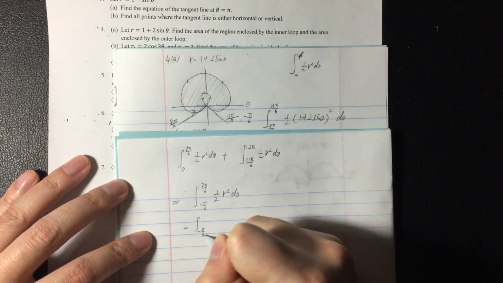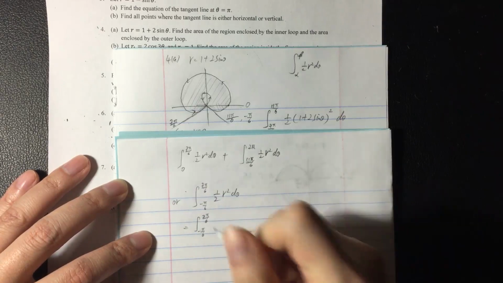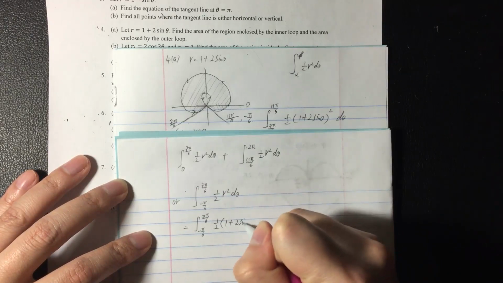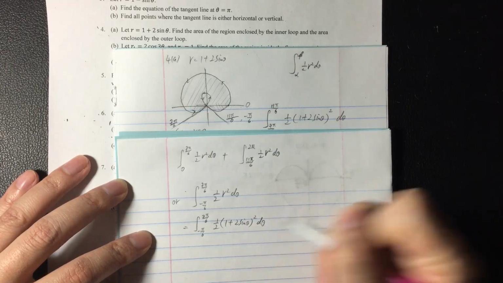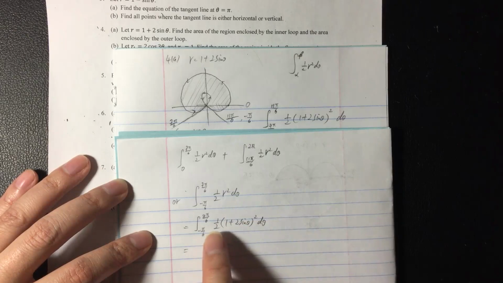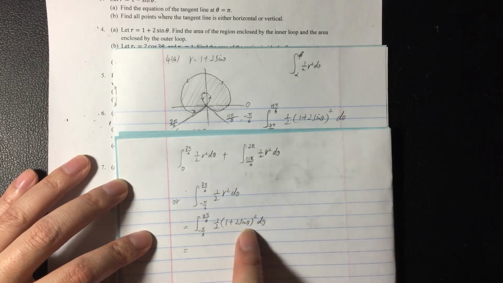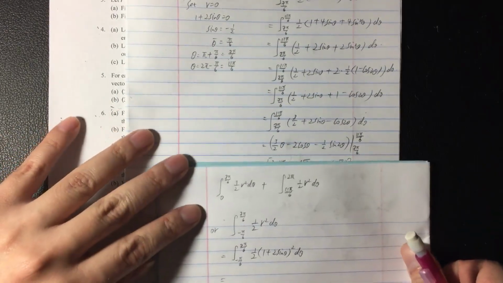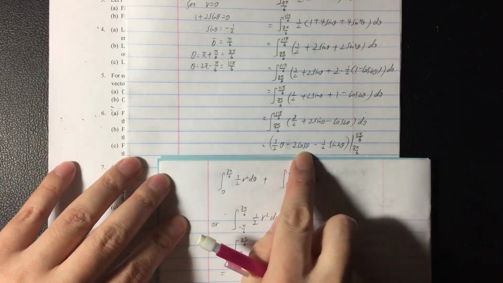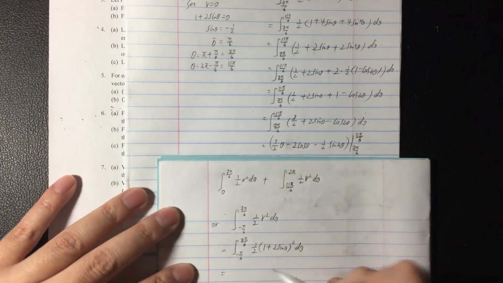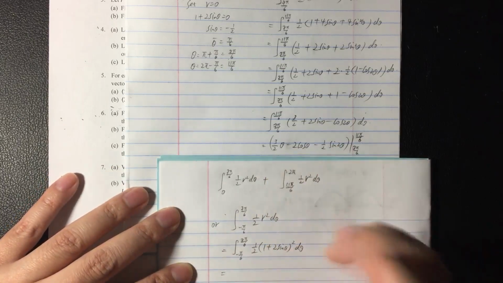From negative pi over 6 to 7 pi over 6, half of r squared, where r is 1 plus 2 sine theta, squared, d theta. First of all, we need to take the antiderivative. For half of 1 plus 2 sine theta squared, we solved the antiderivative already. It's 3 over 2 theta minus 2 cosine theta minus half of sine 2 theta.